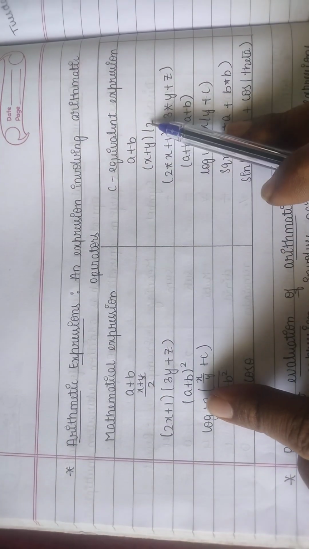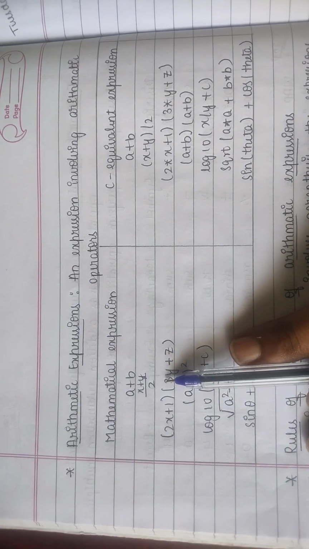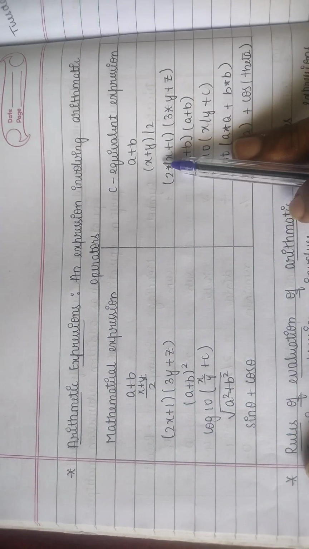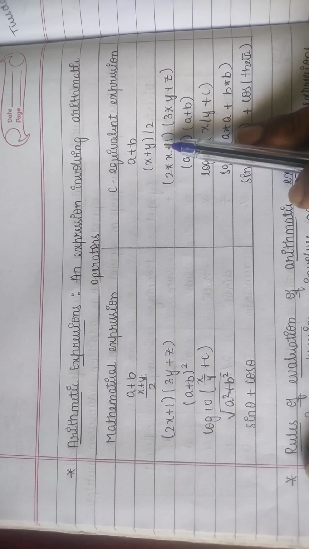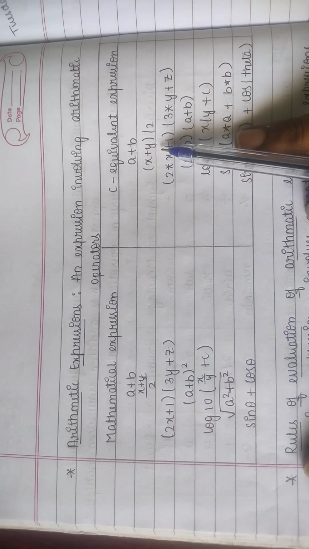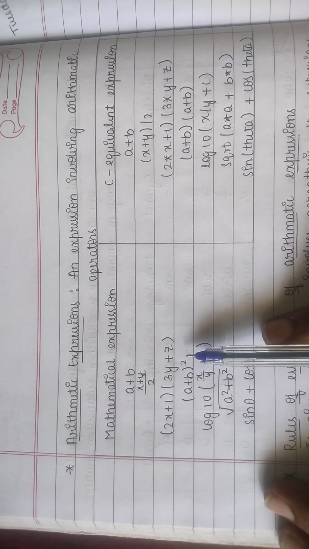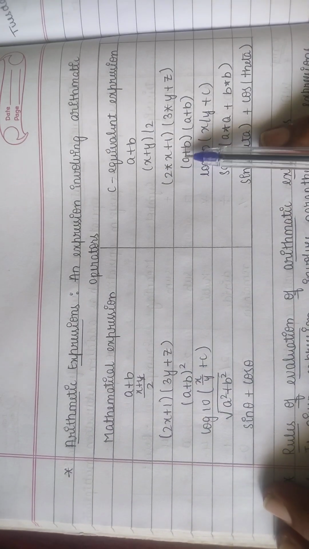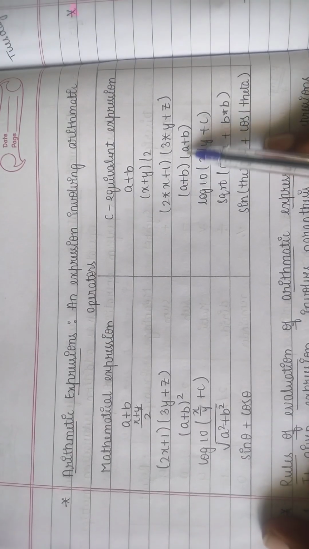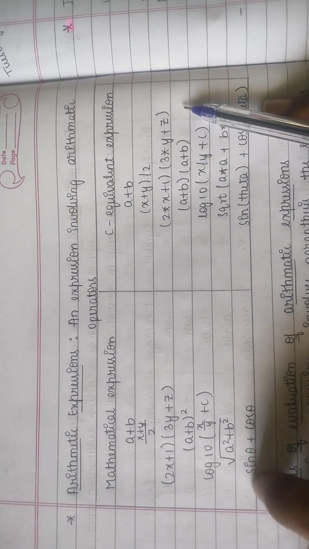The a plus b we can write as it is, a plus b. x plus y divided by 2 can be written in the C language as (x plus y) divided by 2. This is a mathematical expression. This is a C language expression. See here, 2x plus 1, 3y plus z can be written as 2 into x plus 1, 3 into y plus z.